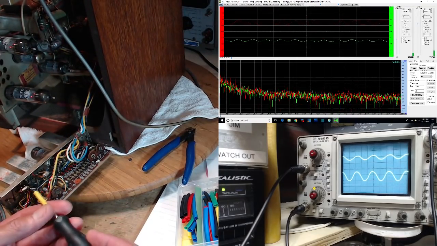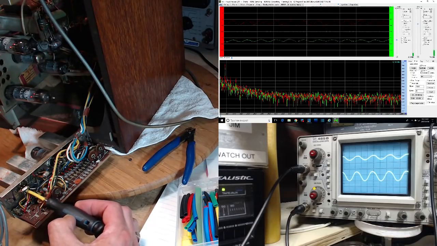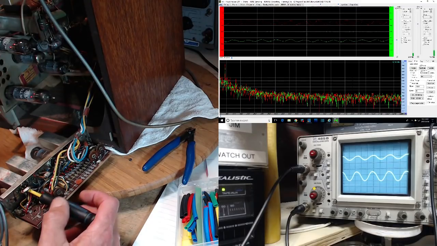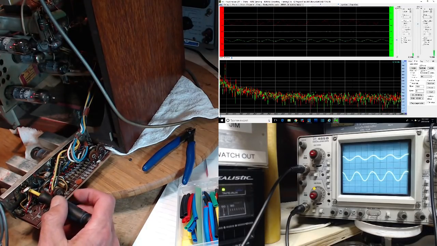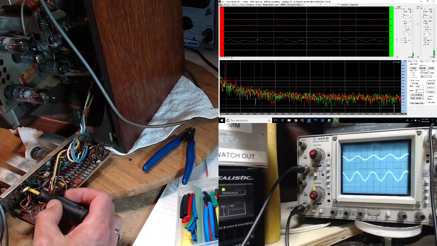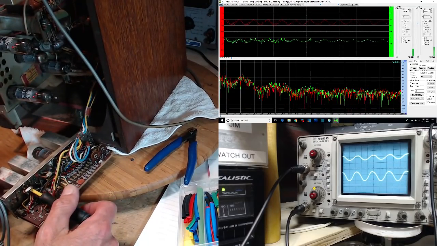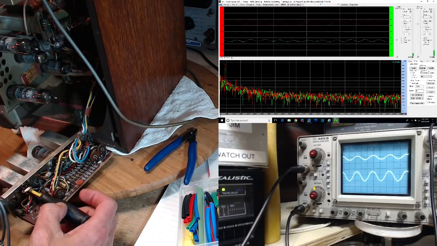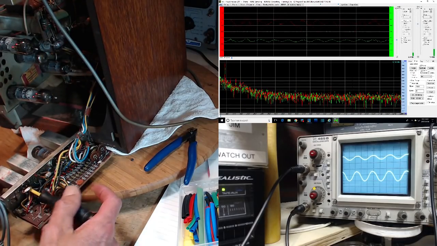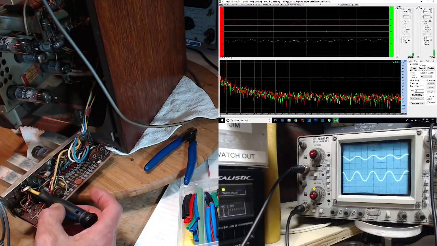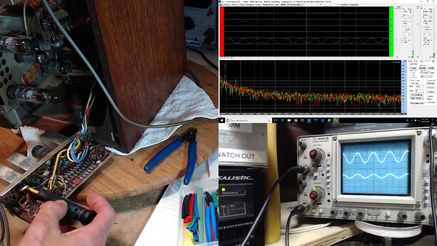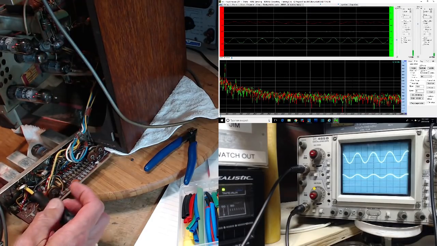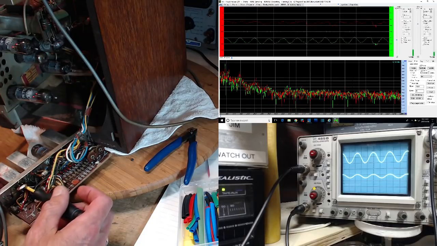Okay. Think I got it? Okay, watching the scope now. Get better separation there. Change the channel. This is the maximum separation. Same thing.